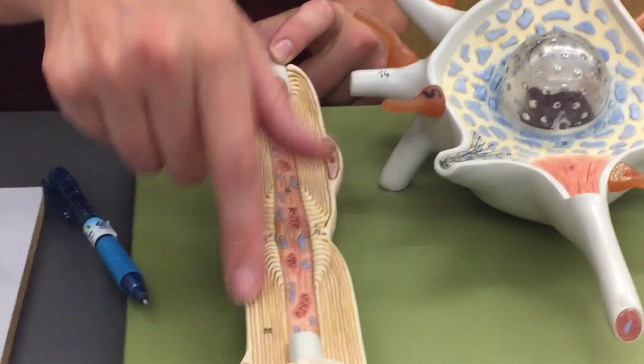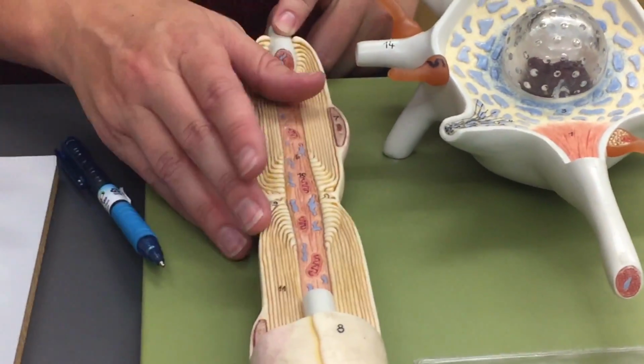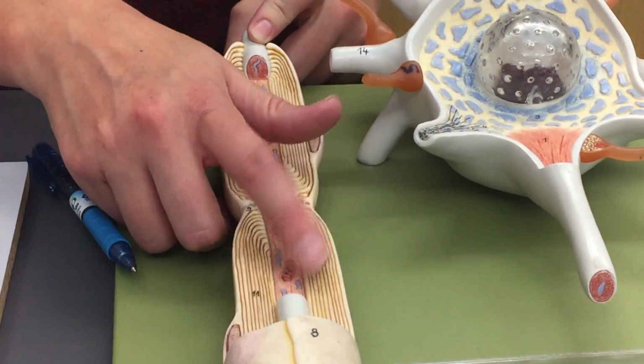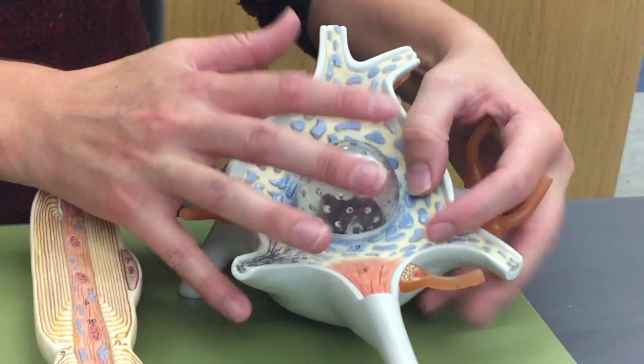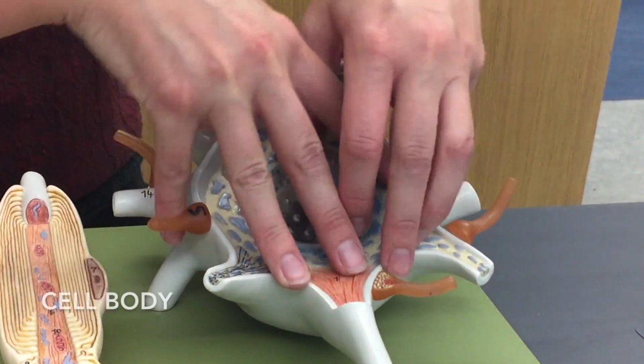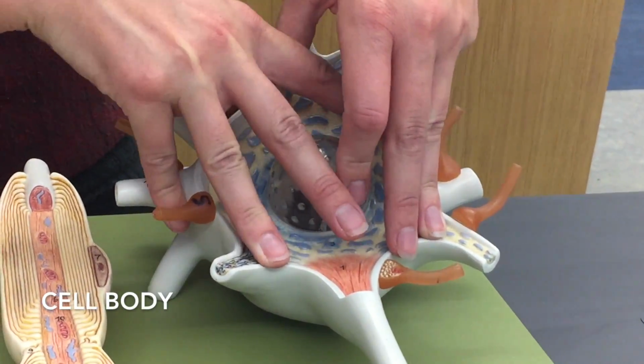Sounds good. It's surrounded by white matter. I don't know if you guys need to know that, but whatever. I'll call it myelin sheath. Alright, so if we go back up to where most of the action is happening up here, this is called the cell body or the soma. So this is going to be your cell body here.